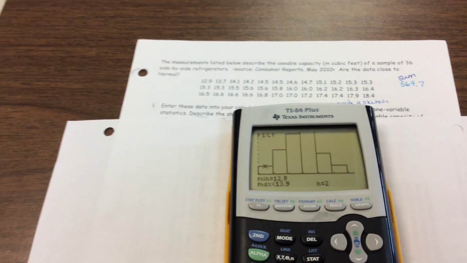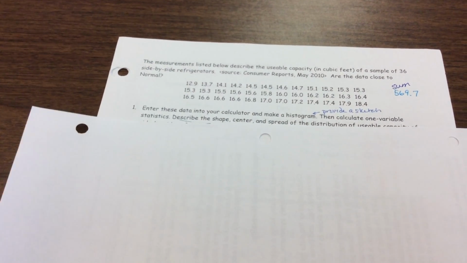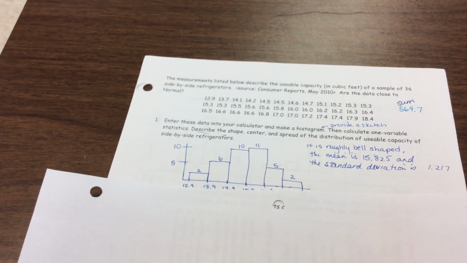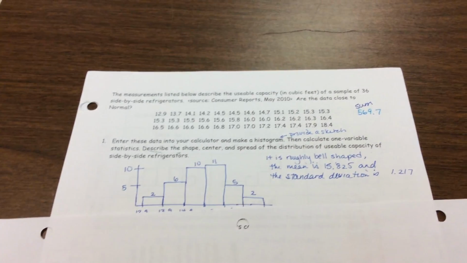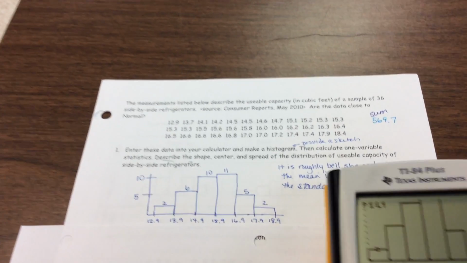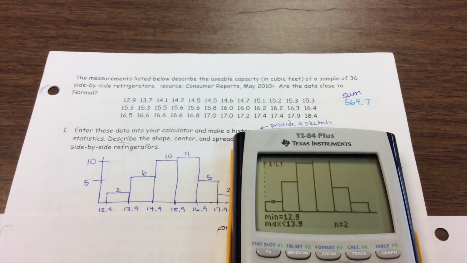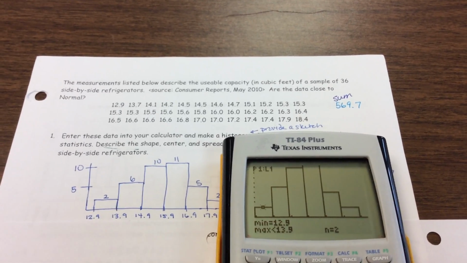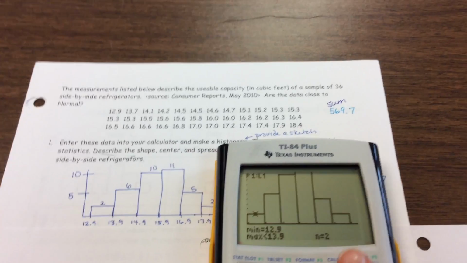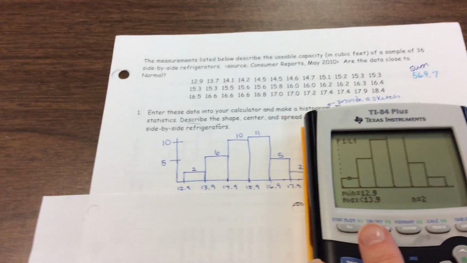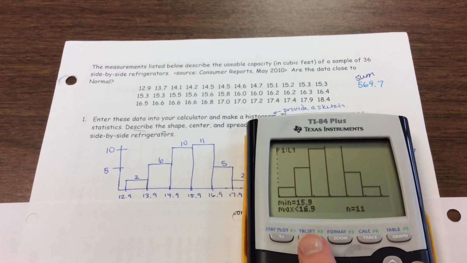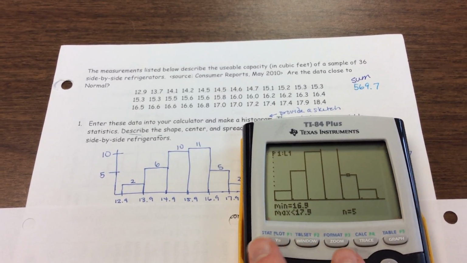Then right now I'm going to create a sketch on my paper, just like I did last chapter. So there's my 12.9 to 13.9, and there are 2 in that one, and then in the next bar there's 6, then there's 10, then there's 11, and so on. Okay, so you can just do that.